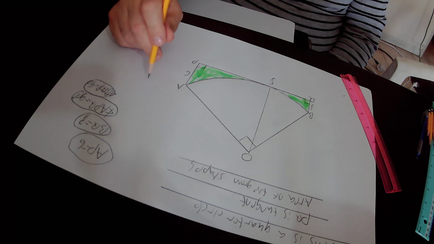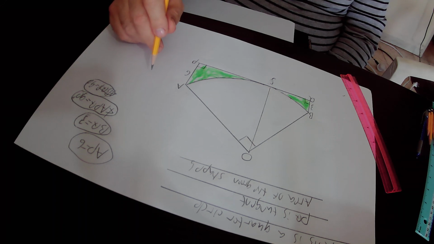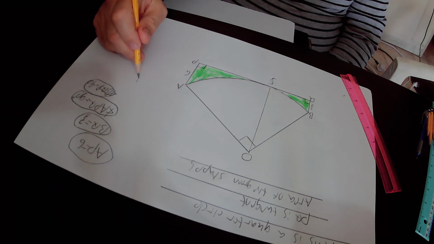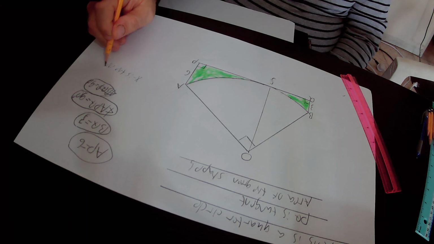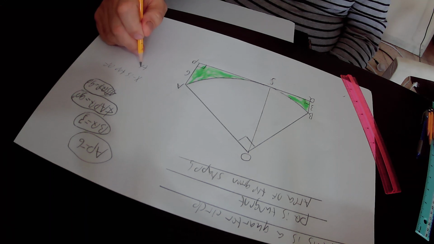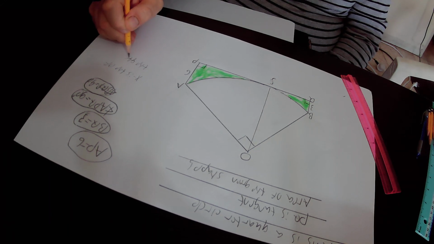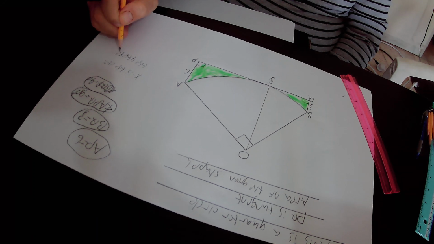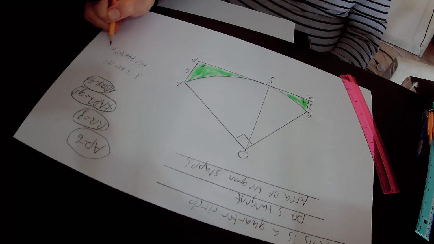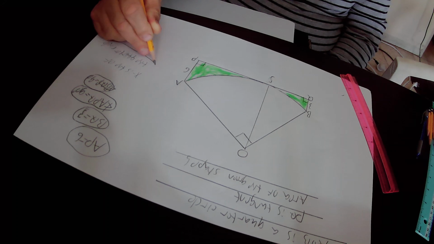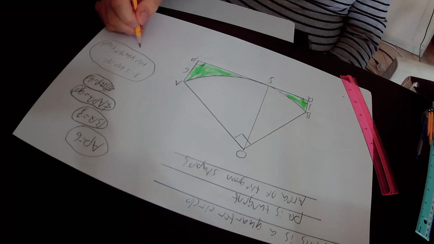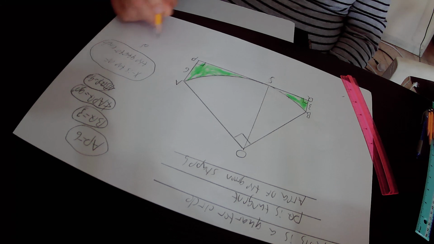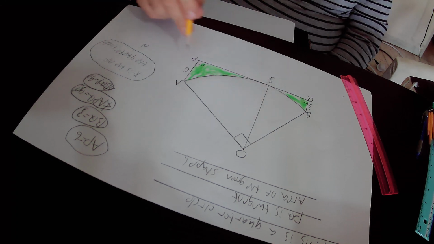So we define the radius of the quarter circle as X. X is the radius of the quarter circle, so OS is the radius of this quarter circle, therefore it is equal to X.